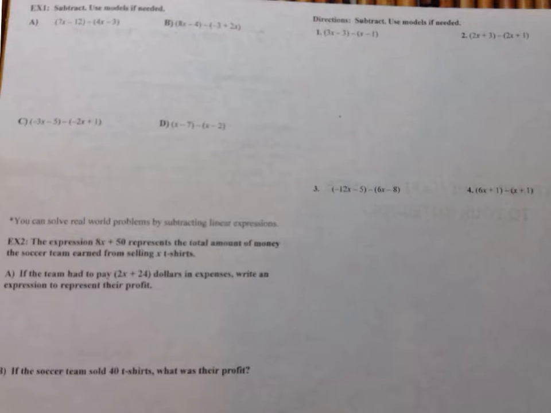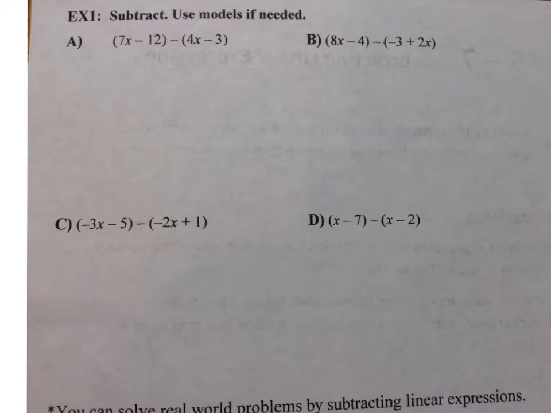Turn the page. Make sure you have the following notes in front of you. Okay, so I'm going to do letters A through D with you. Notice it says subtract, use models if needed. I prefer to do it algebraically, so I'm going to do that for the first 2, and then for the last 2 I'm going to show you, just to recap, how to do it with models, and I'll also solve it algebraically too so that you could see that you get the same answer.